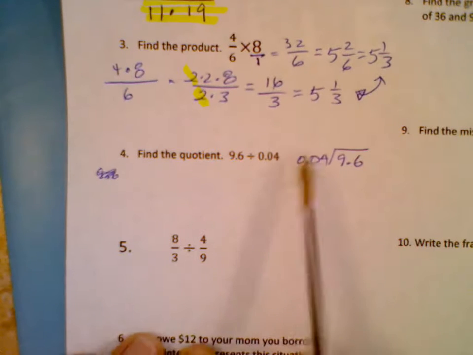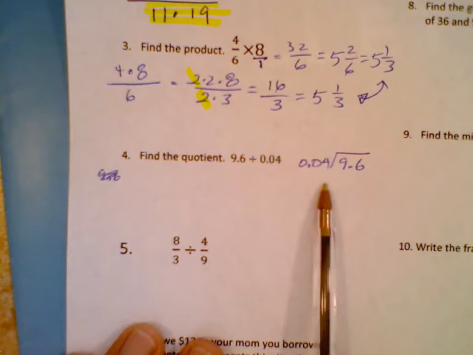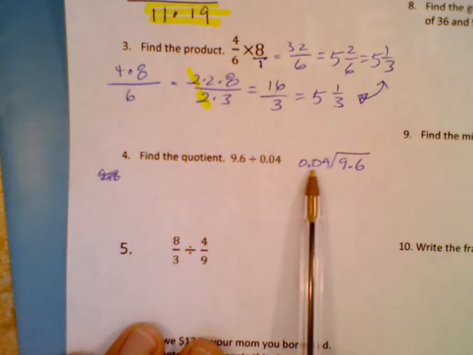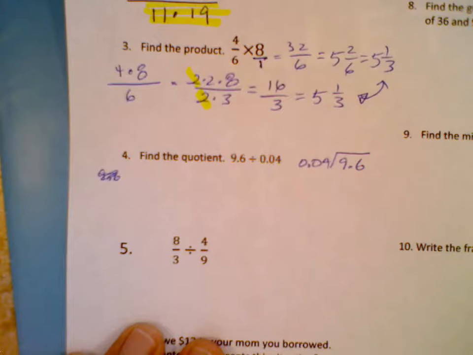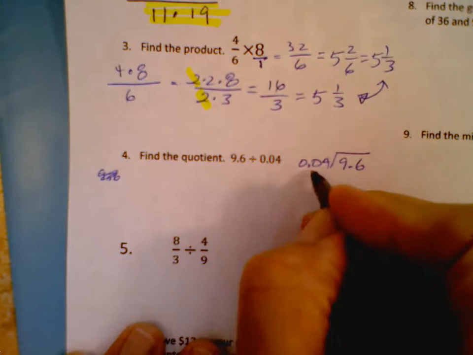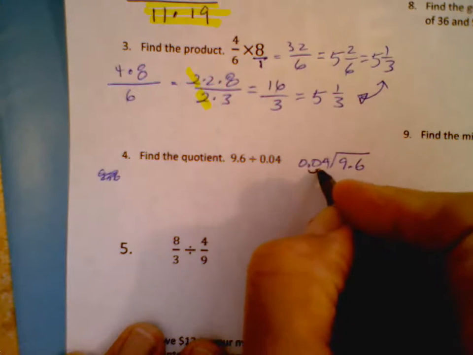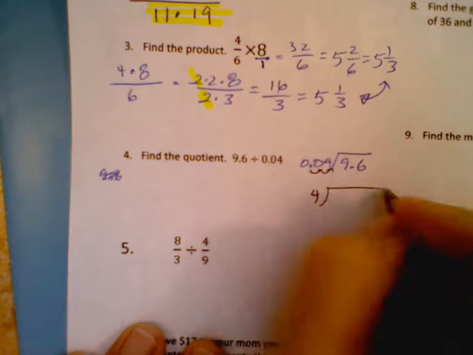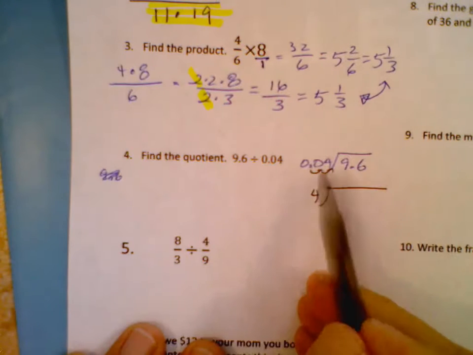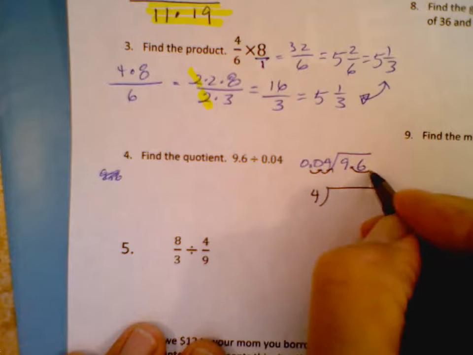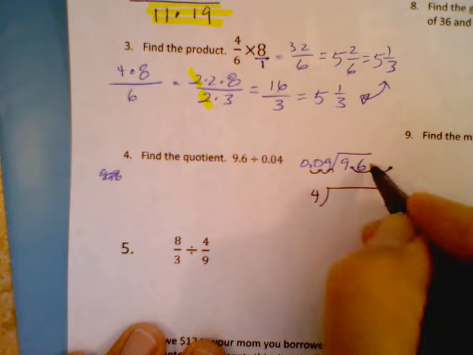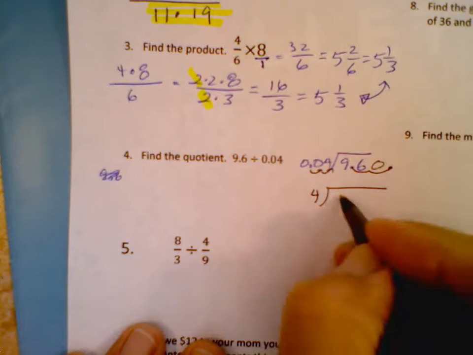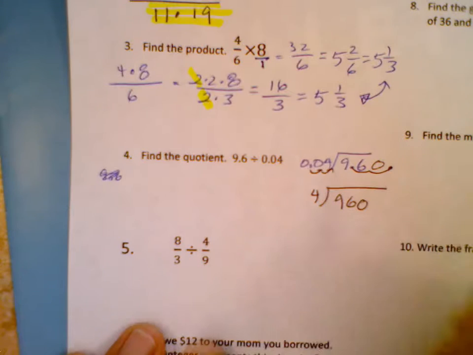So recall that when you're dividing by decimal numbers like this, if your divisor has decimals, you have to move them over. So I'm going to move this over once, twice, so that this becomes 4. Now if I move this decimal over 2, I have to move this decimal over 2, once, twice, and I'll fill in any blanks with 0. So I'm going to be dividing 4 into 960.